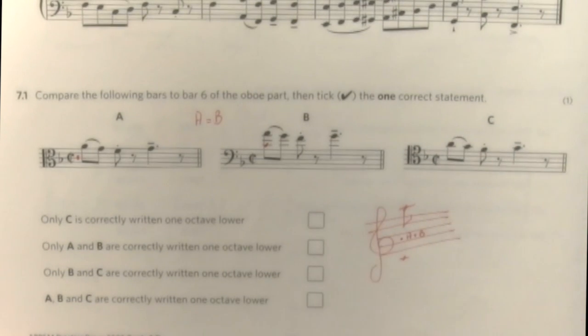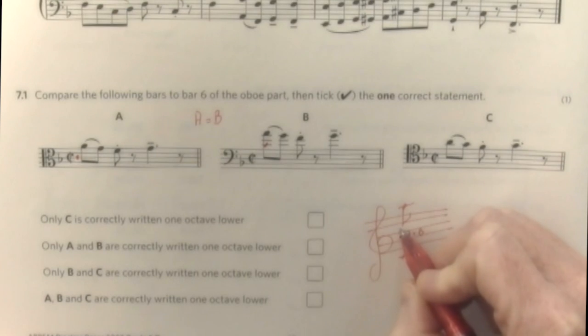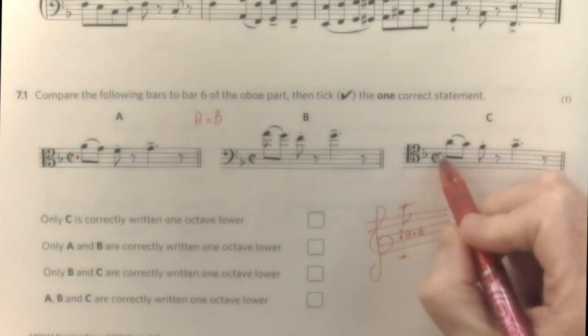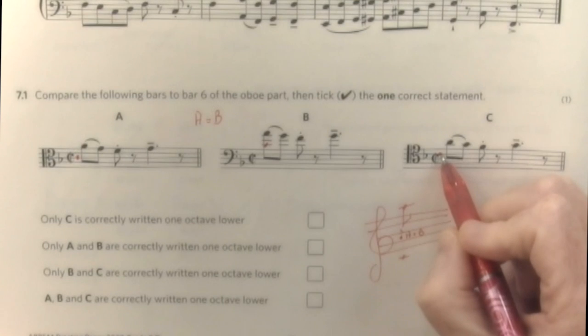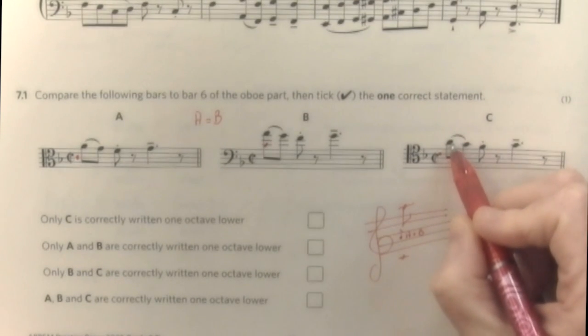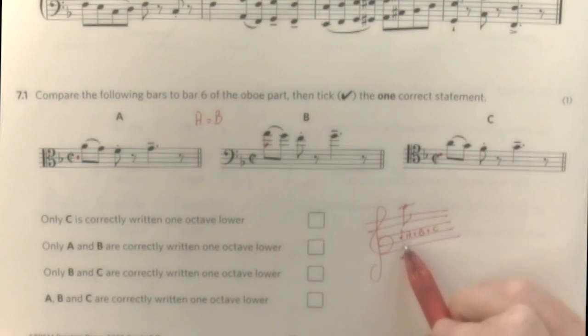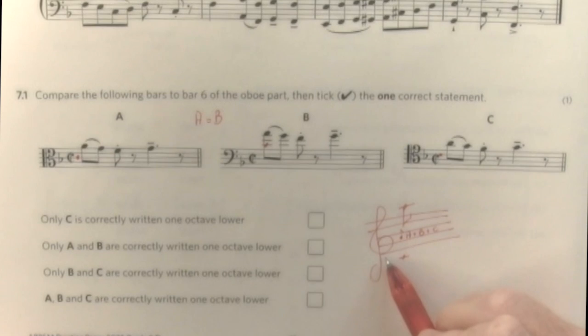Okay, here, this is. And C, the C example, this is in the tenor clef, and middle C is here. So this is also the same, plus C. So they are all written an octave lower than the original.